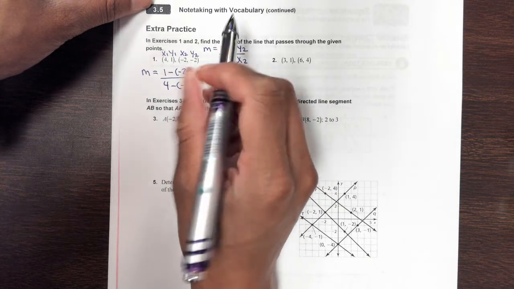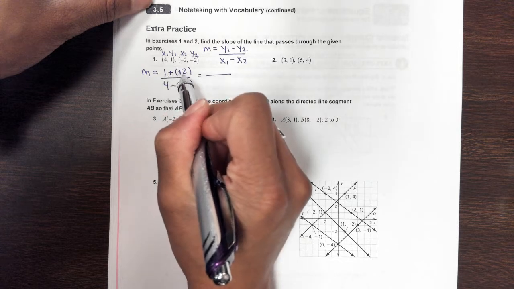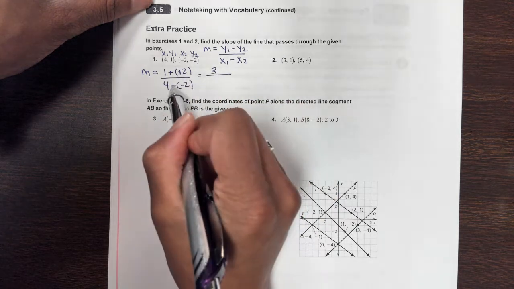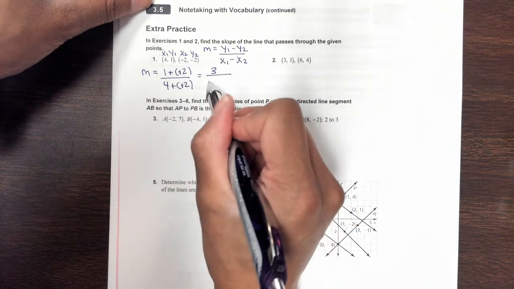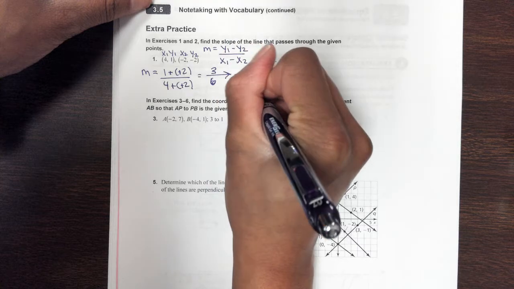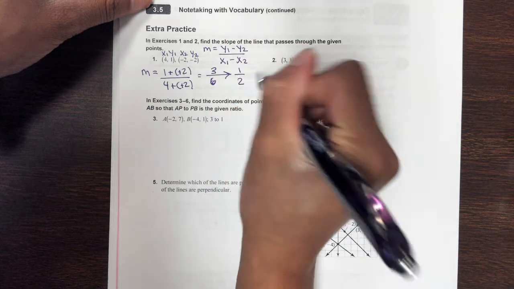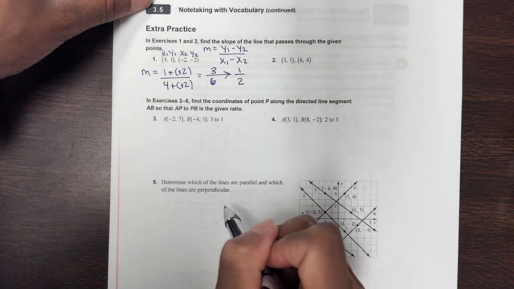Remember your sign changes. So this becomes positive, positive. So 2 plus 1 is 3. And this becomes positive, positive. And so 4 plus 2 is 6. And if I wanted to reduce, 3 over 6 is 1/2. Okay? And you'll do the same for number 2.